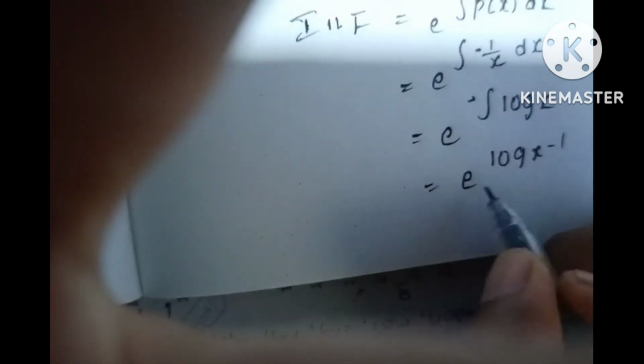So e power log x inverse, and we cancel the e and log. So the remaining part is x inverse, and x inverse is nothing but 1 by x, and the IF value is 1 by x.